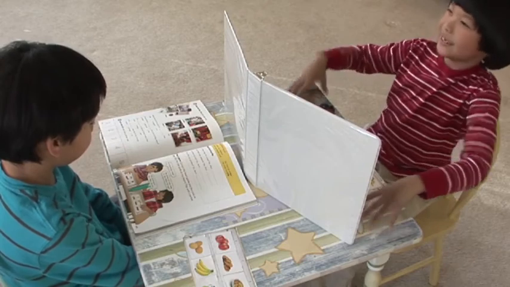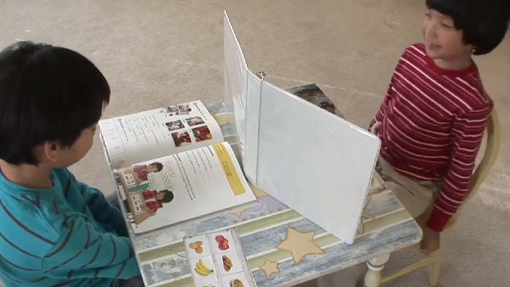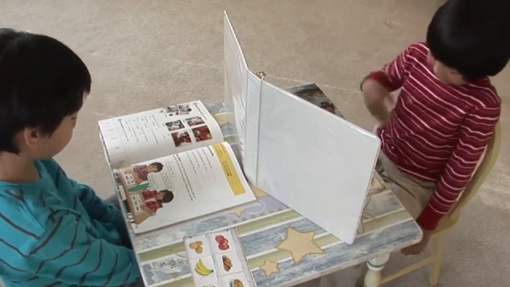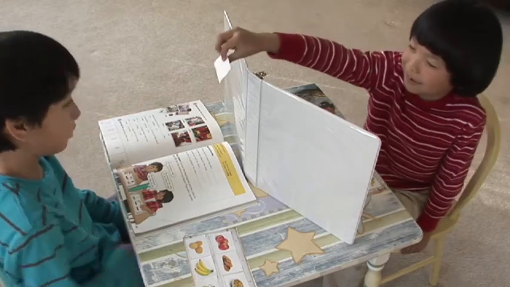B2, is there a soda? No, there isn't a soda. A1, are there any eggs? Yes, there are a few. Here you are.